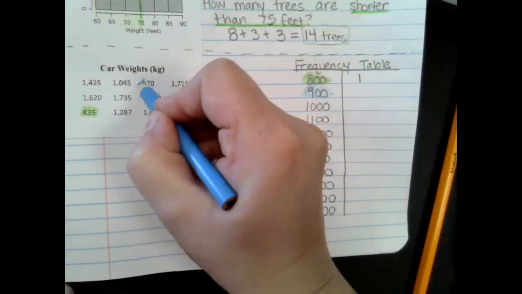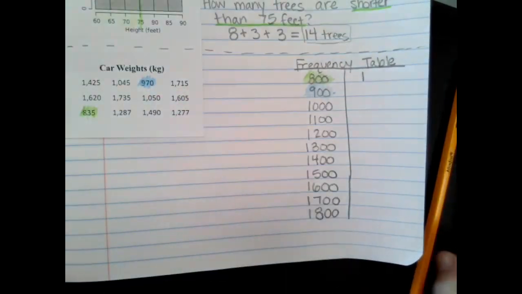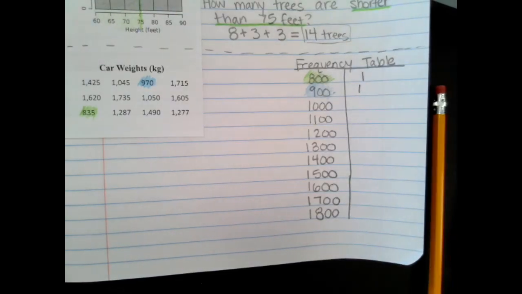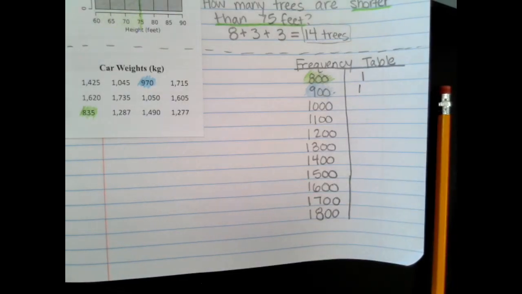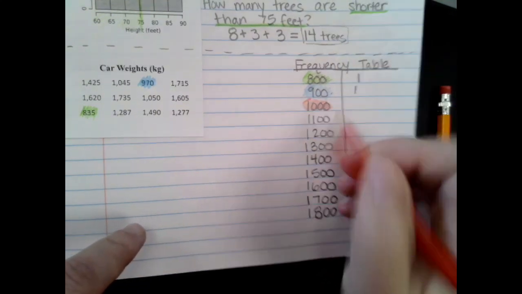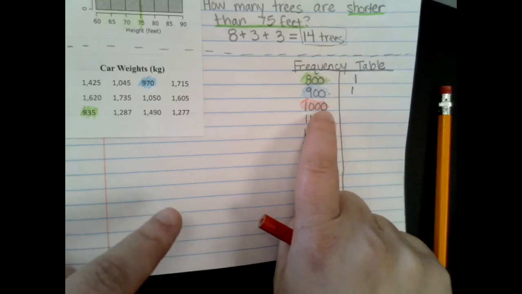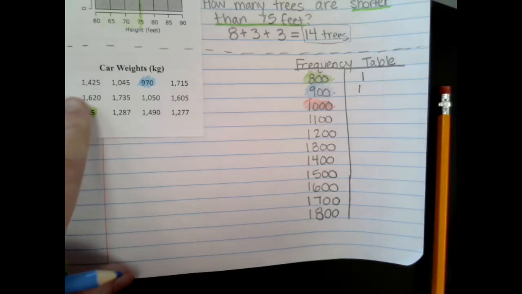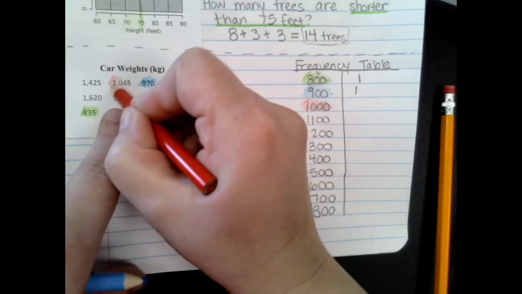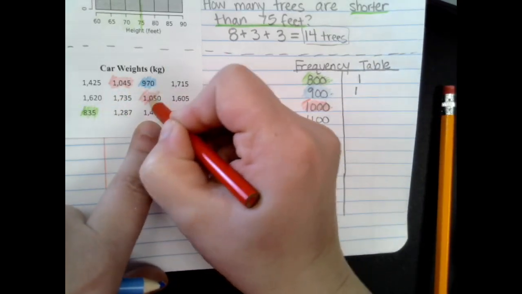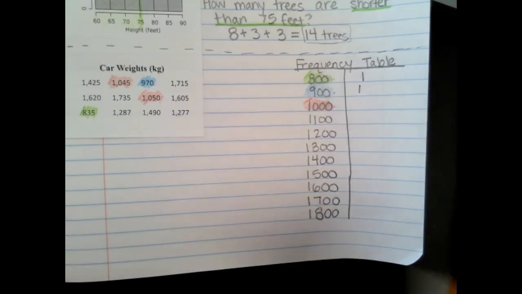Just 1. If I go to my thousands, this one is just 1,000, and then 1,030 or so. Looks like we have a 1,045 and a 1,050. So that one we have 2.